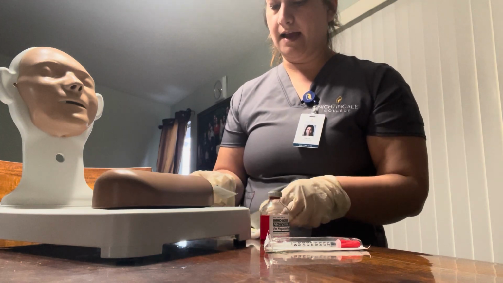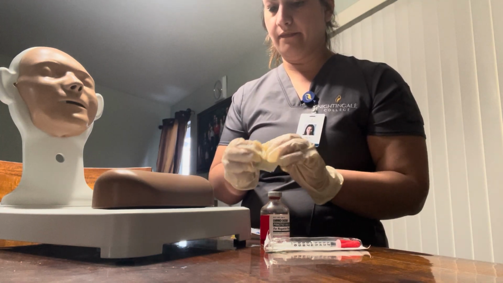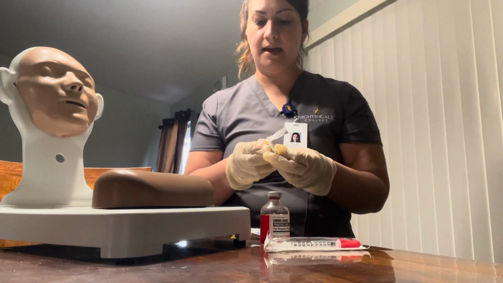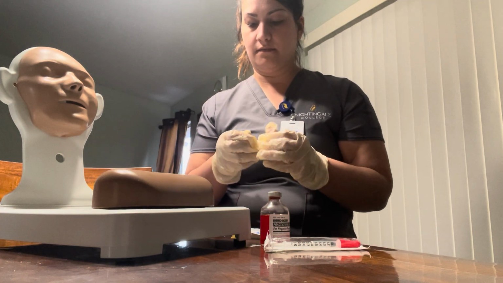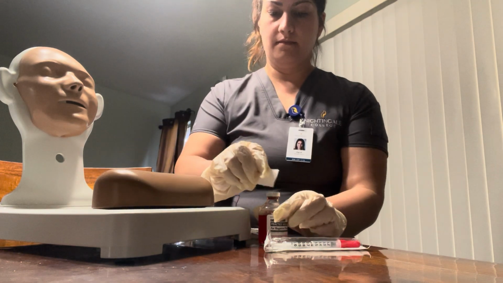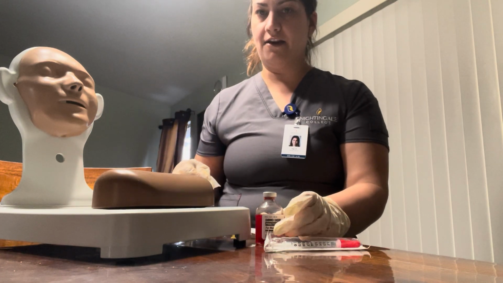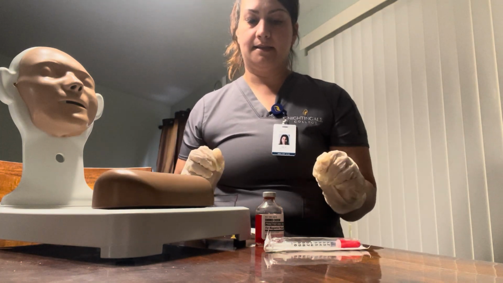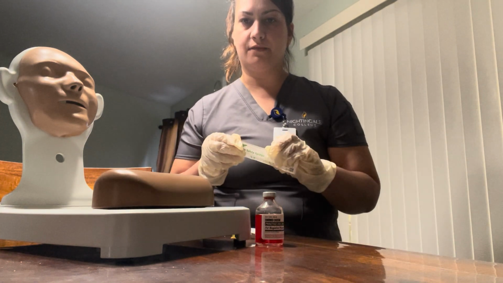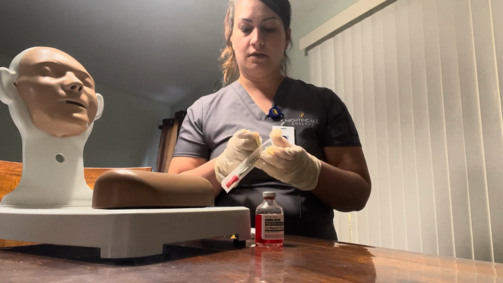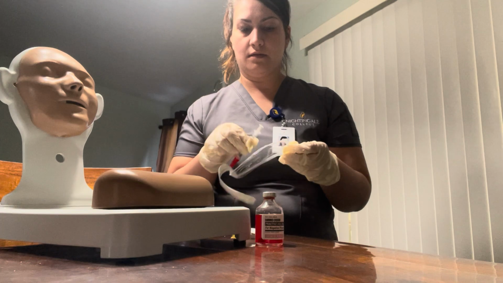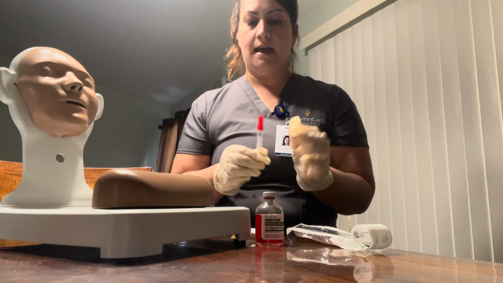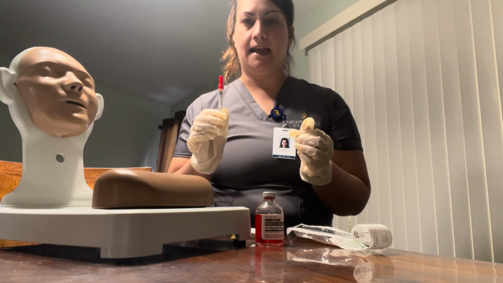And I will start by wiping the top of my container. If there's a cap, I will remove it. Wipe it, let it air dry by itself. I will discard this. All right, next I'm going to open up my syringe. And I'm gonna hold it like a pencil.